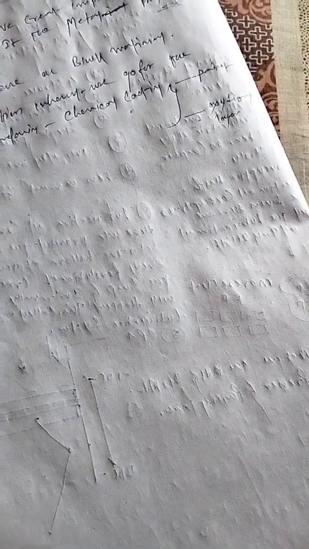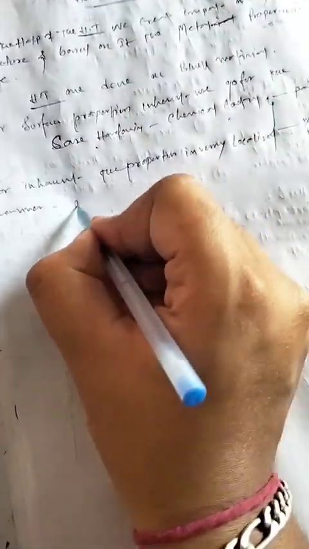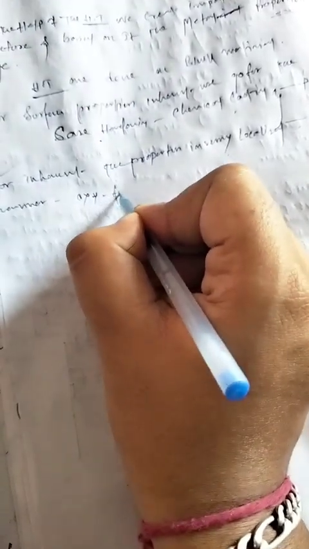The main purpose of the paint and the oxidation layer is that it increases the corrosion resistance property. For enhancing properties in a very localized manner, we go for heat treatment like the oxy fuel gas process.